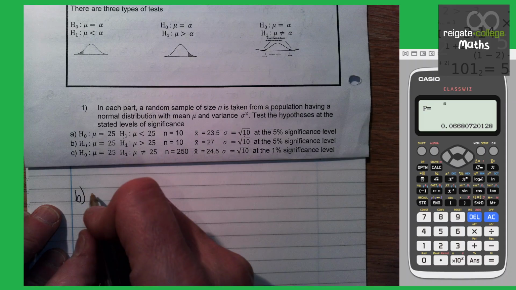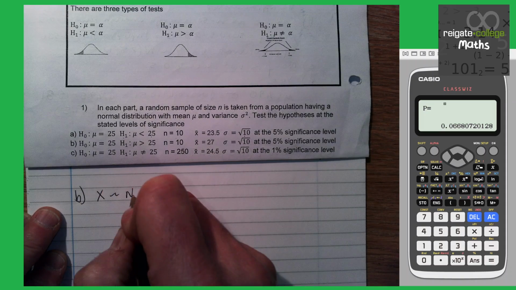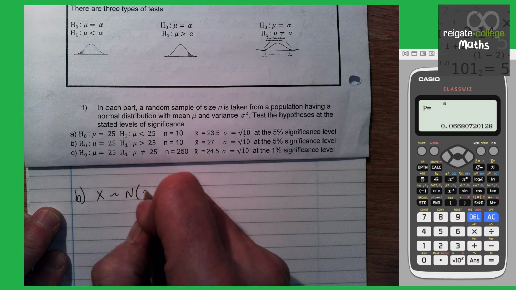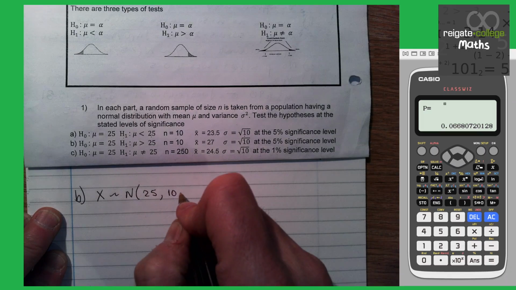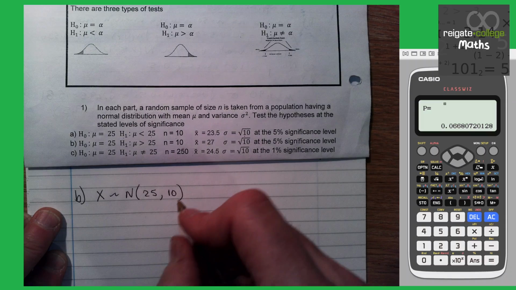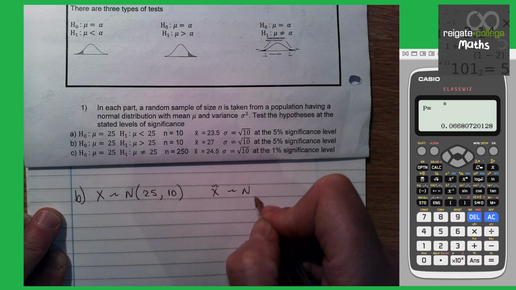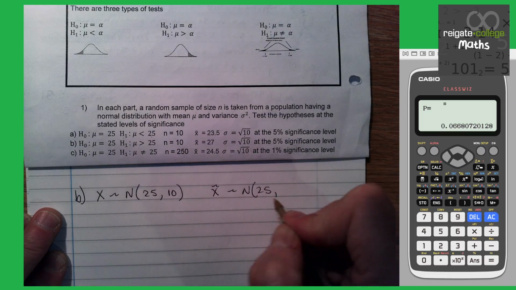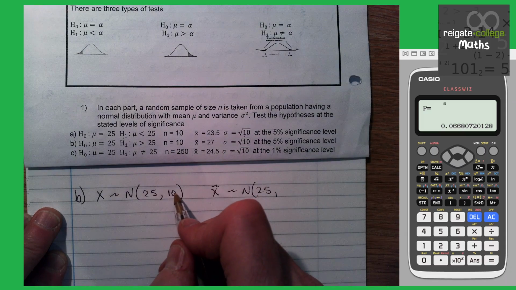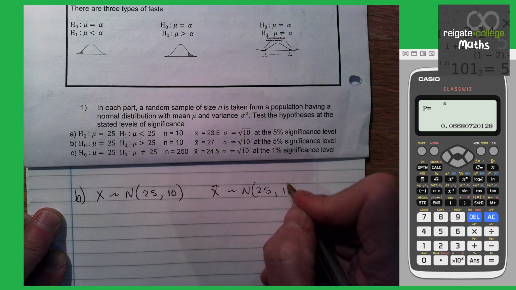So X is normal with mean 25 and variance 10, so standard deviation root 10. X bar is normal with mean 25 and variance sigma squared over n, which is 10 over 10, so we've got 1 again.